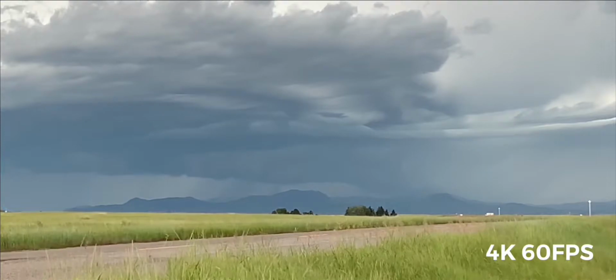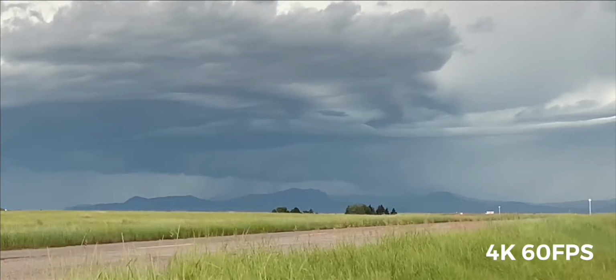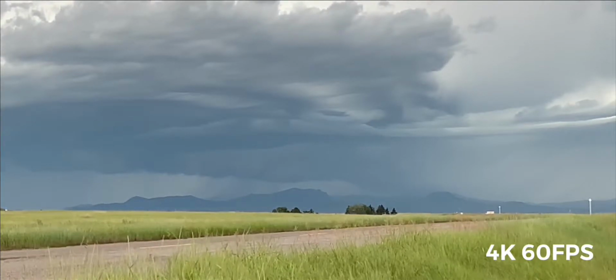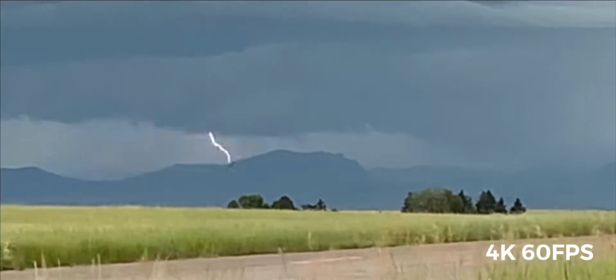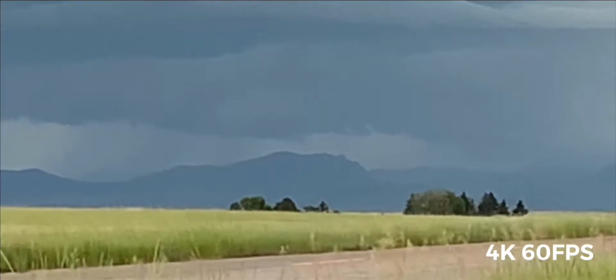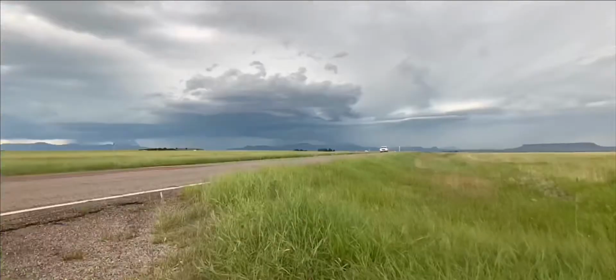Here's the trick. I'm zoomed in all the way now, and I can zoom in even more in post, which I might actually do for this. And if I get a strike here, the quality is okay, but it could be better.